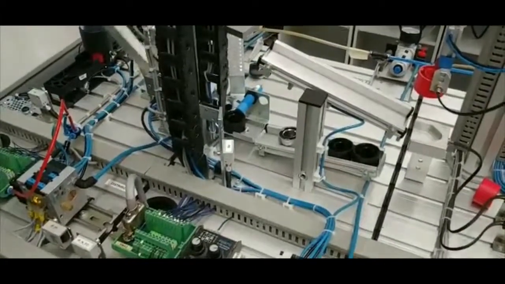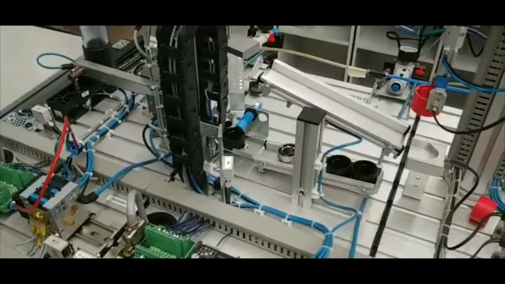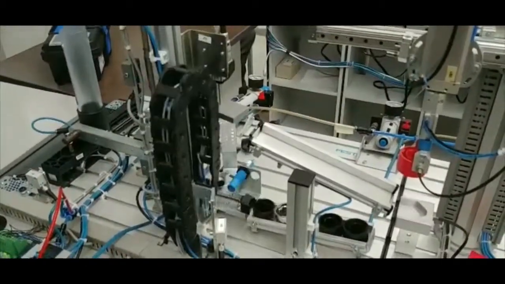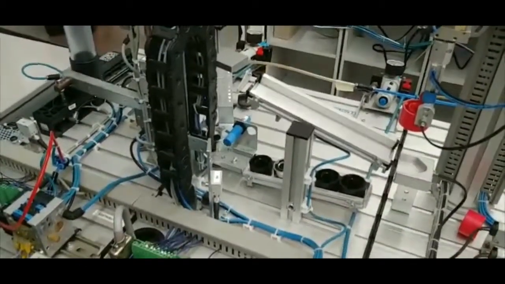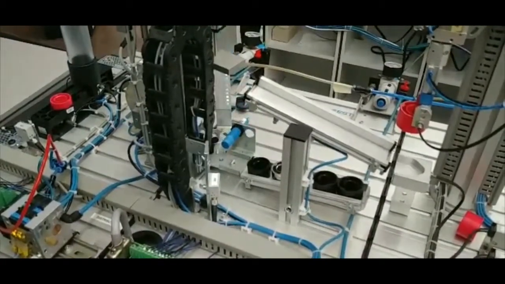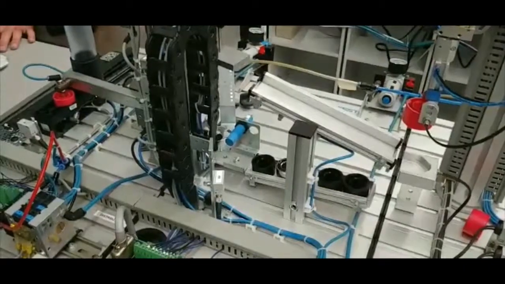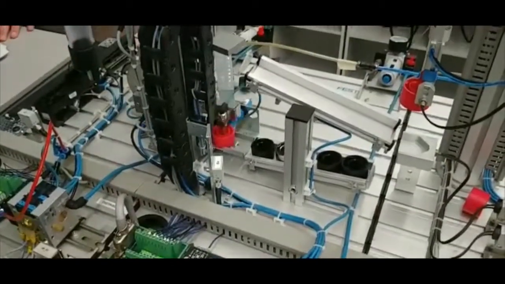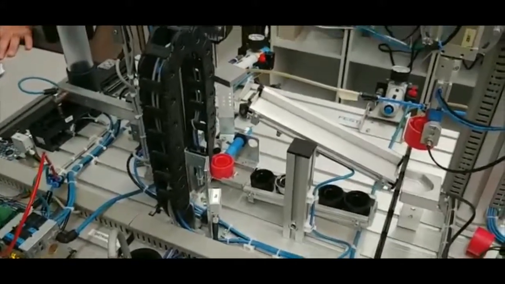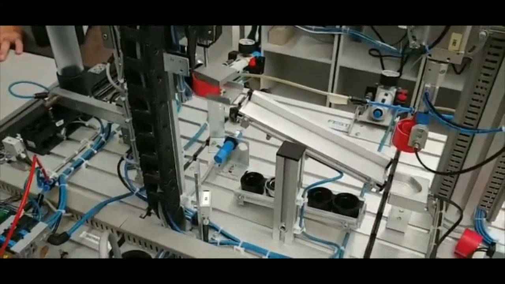Okay, so here we see an example of a short piece. It goes to the top, B5 detects it's short, and it's brought back down to the bottom. And now we will see an accepted piece put on. The sensor will detect the piece. Once the piece is detected, it'll be lifted. 1B1 detects it's made it to the top, B5 shows that it's tall, and it's pushed down to the slide.